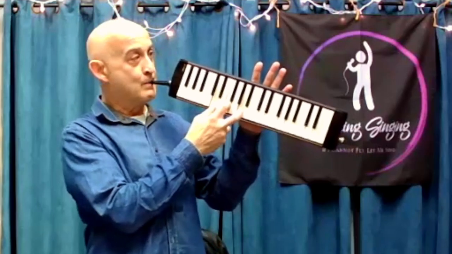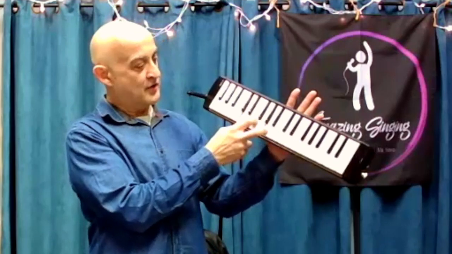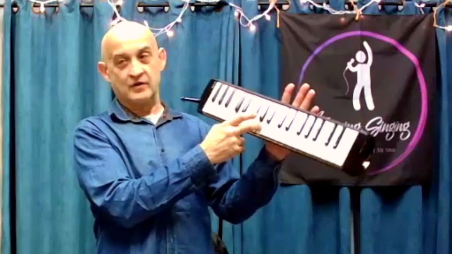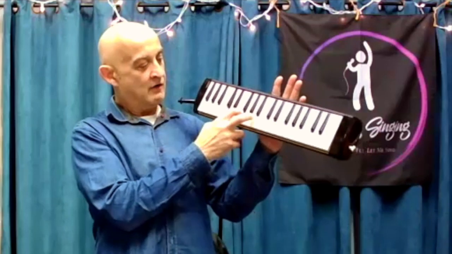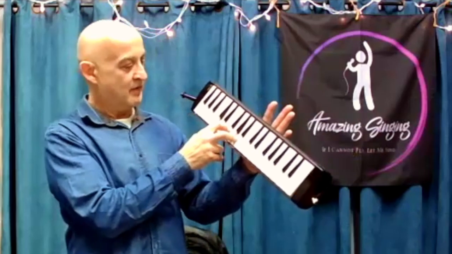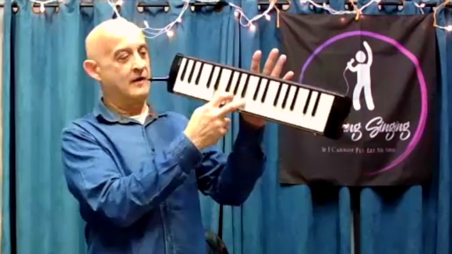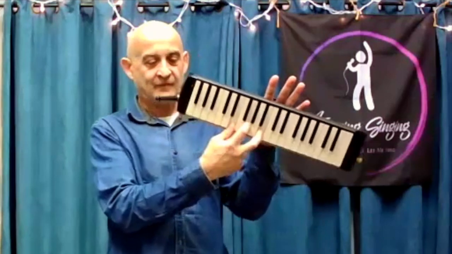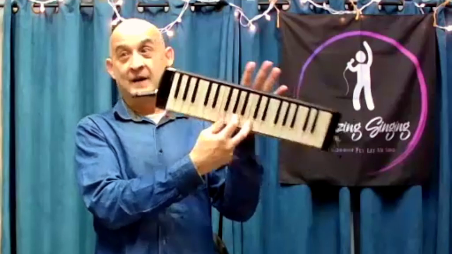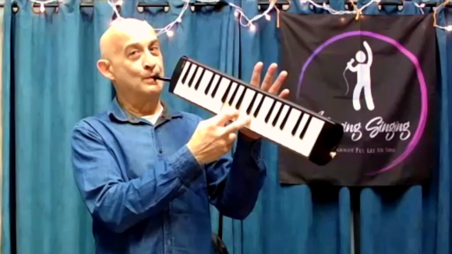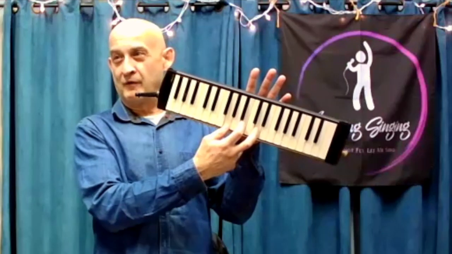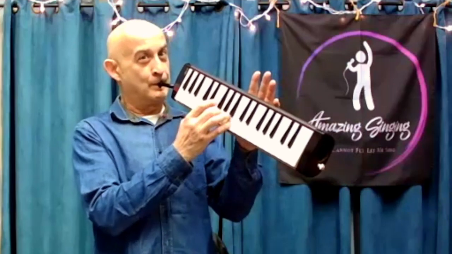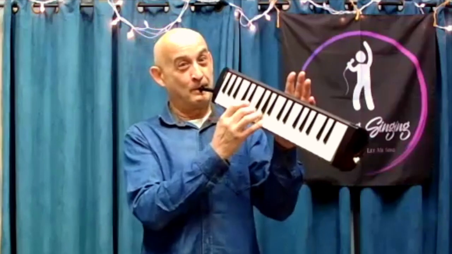This one is minor, because the third is slightly lower. The fifth and the first stay the same, whether it's major or minor. They're always a fifth apart, a perfect fifth. And then the third chord is also minor. Now we're on to a major. Another major. So remember I said 1, 4, 5. That's 1, 4, 5. Those are the primary major chords in a major key.